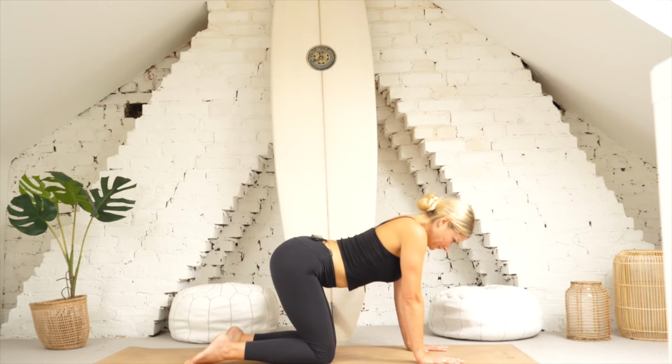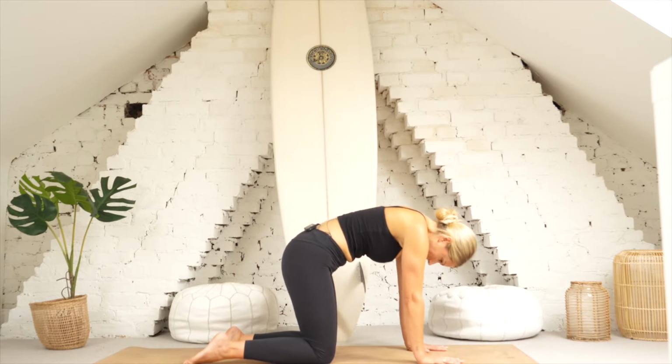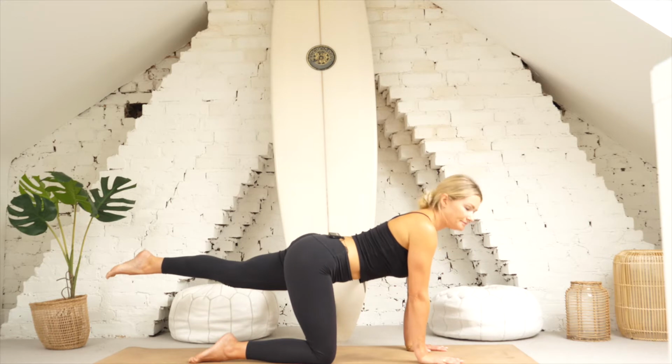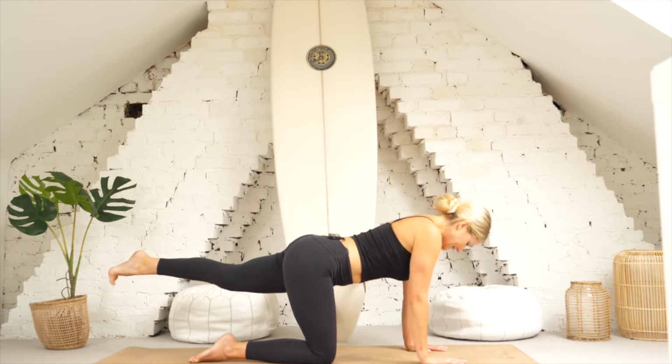Inhale. And exhale. Good. From here, inhale. Reach that left leg nice and long. Exhale. Good. Can we fire up that left glute a little bit here now? So squeeze. Sometimes one side feels a little bit easier than the other.